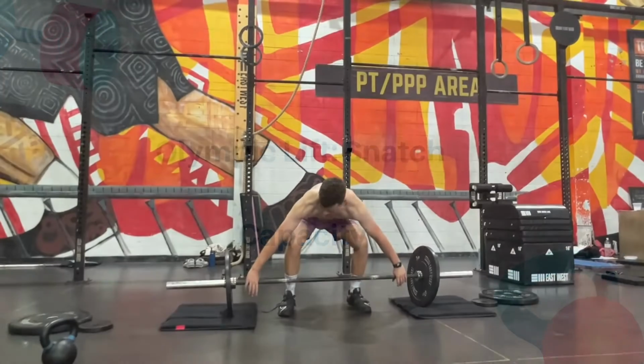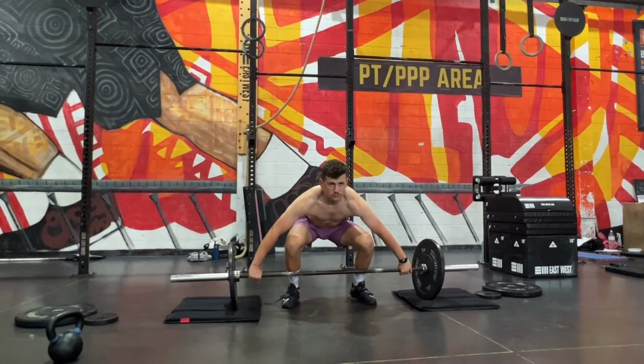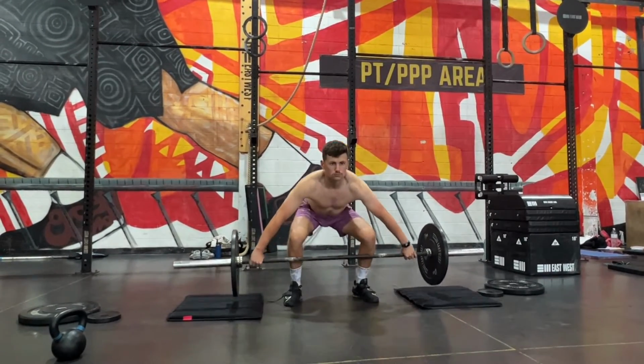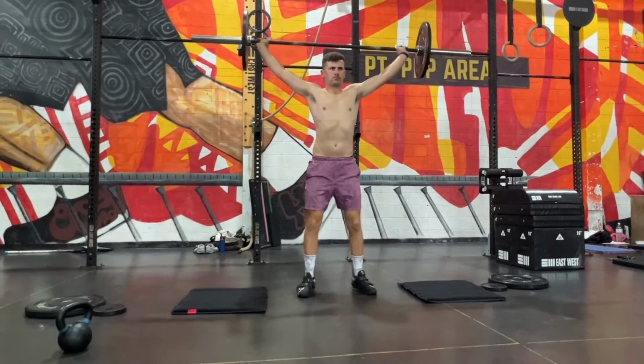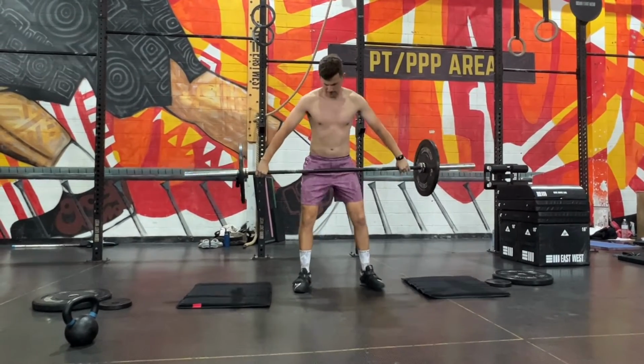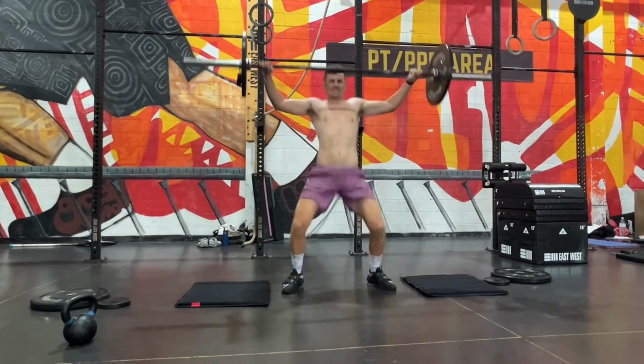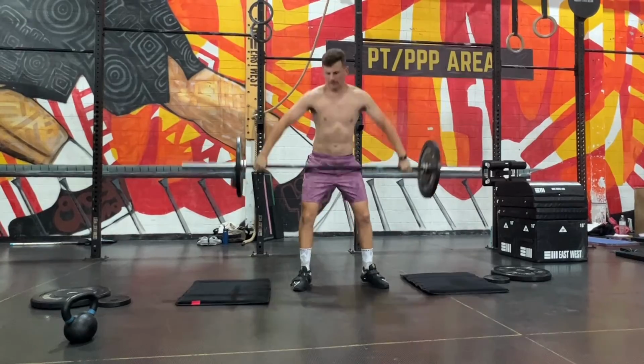The athlete first performs a power snatch. They approach the bar with confidence and set up in a relatively good position. However, straight away I can see deficiencies within the shoulder and hip.